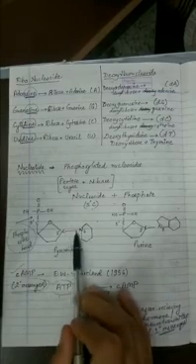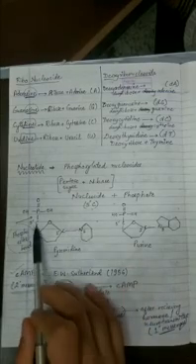So in the last class we learned about how nucleotides are finally formed. We learned that there are two types of major bonds involved in the nucleotide formation. One of the bonds is the N-glycosidic bond and the second bond is the phosphoester bond. So two bonds are involved. I found students writing it wrongly.